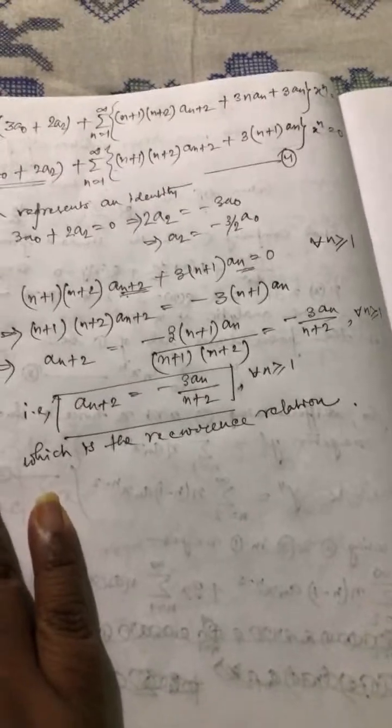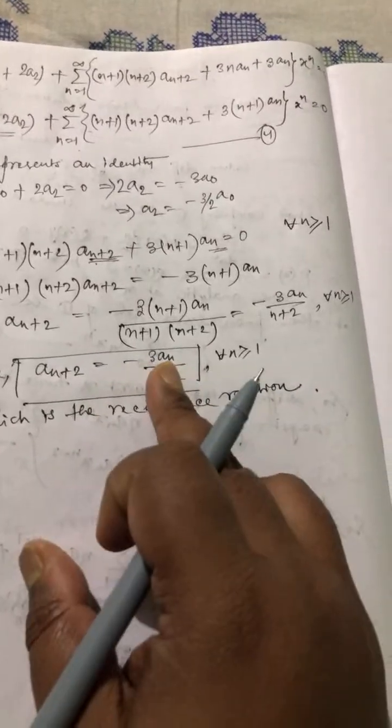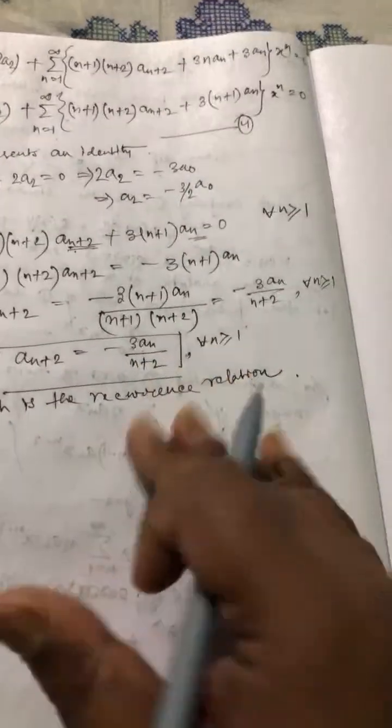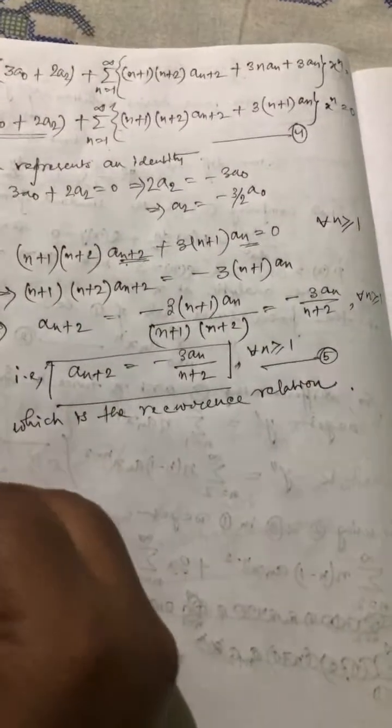So next we need to find out all other possible constants by putting n equals 1, 2, 3, 4, 5, etc. in this relation. Say this is equation number 5.